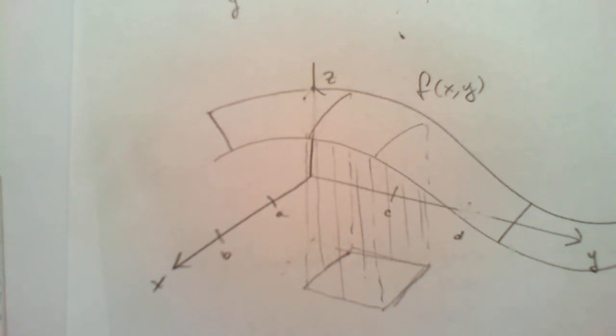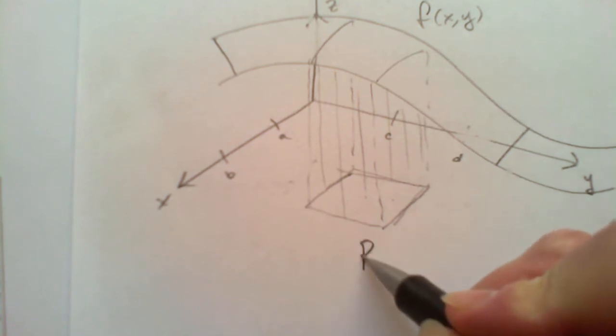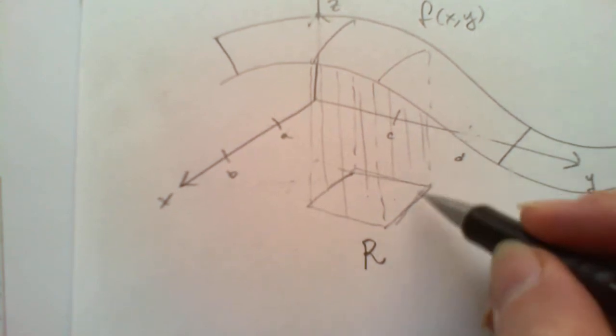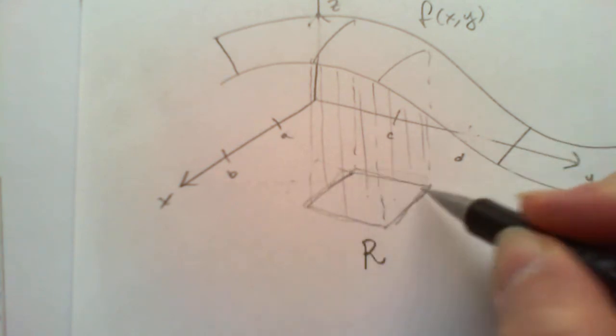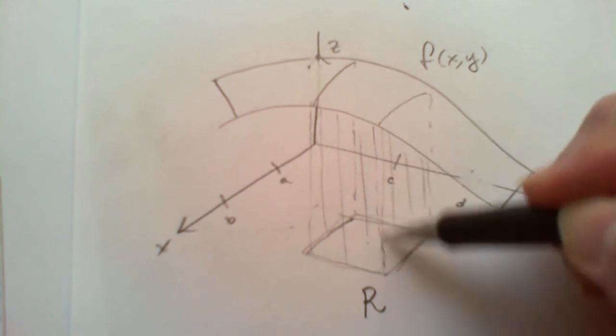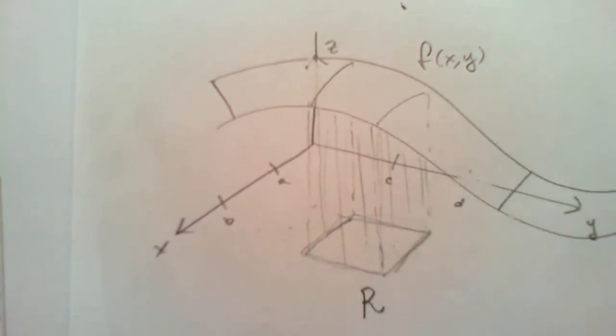This is everything. On the ground here, that's going to be this thing R. R is just some subset of R2, and that's what's on the ground floor. The surface is in the air, and eventually we're going to compute the volume of this piece that I've shaded in here.